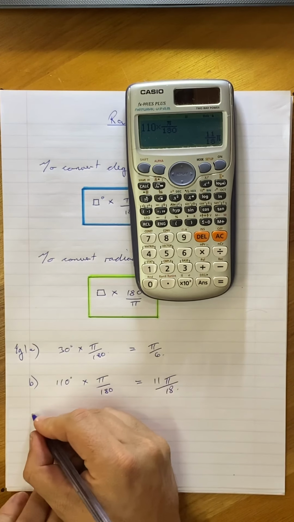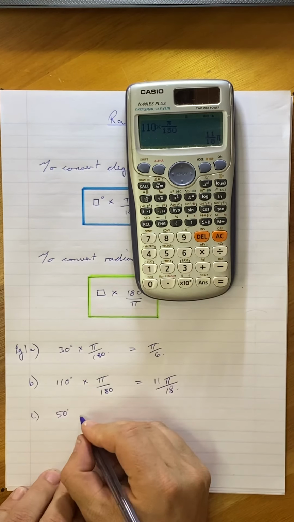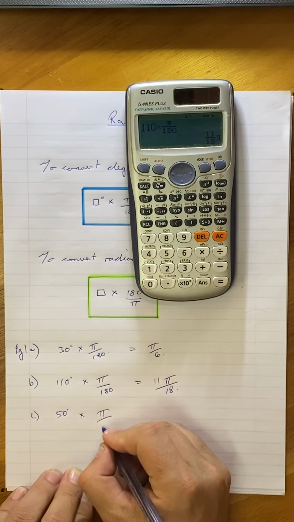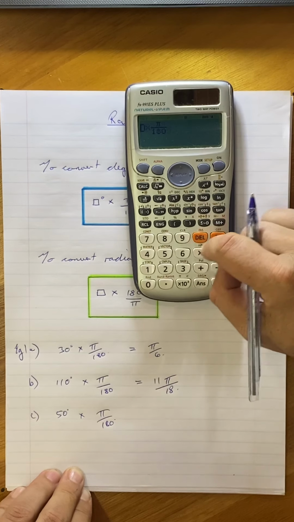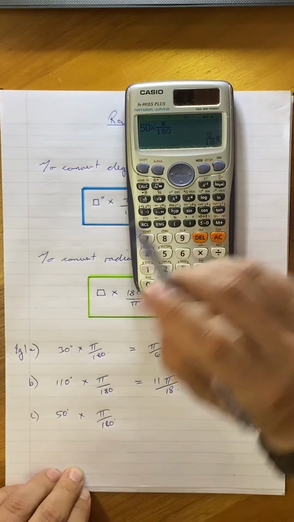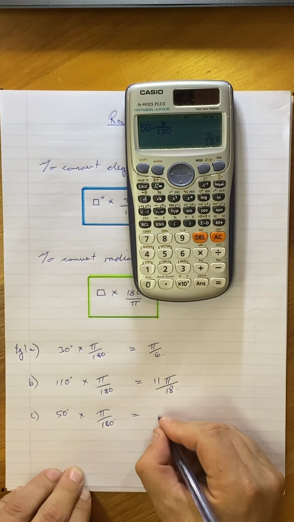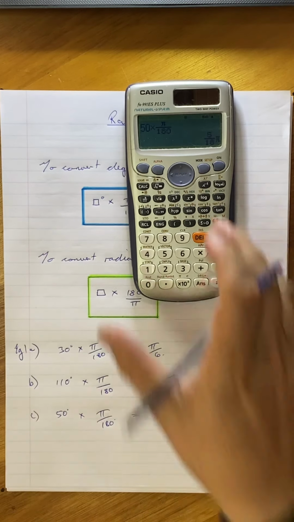Then example C, we want to convert 50 degrees to radians, so we multiply that by pi over 180. So this is now going to be 50 degrees, and we get 5 pi by 18. As easy as that, grade 11s.